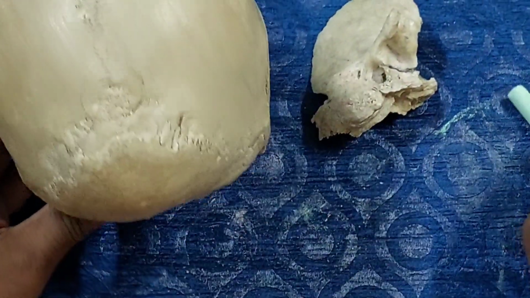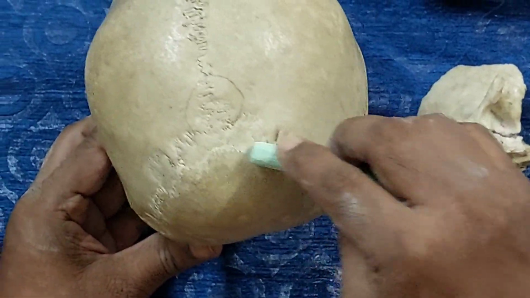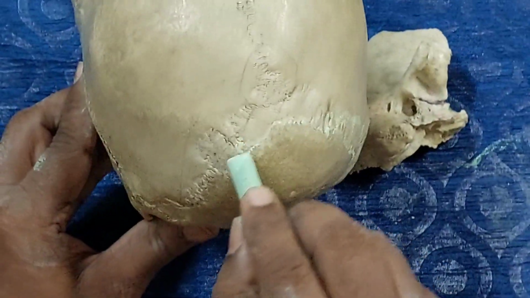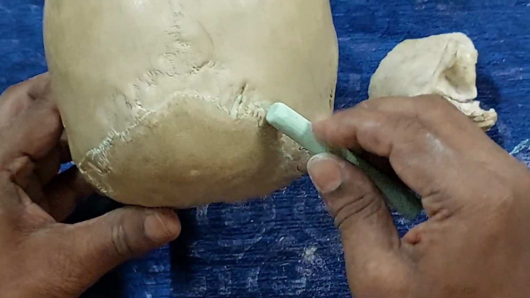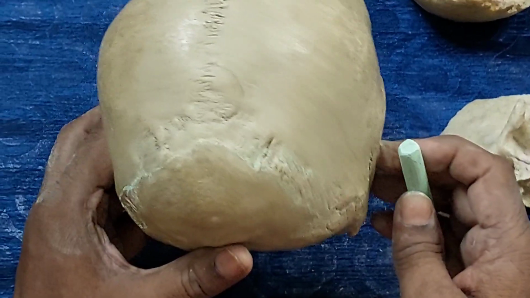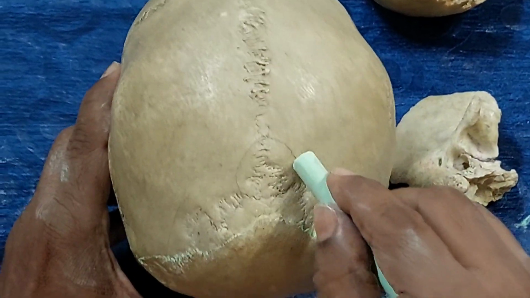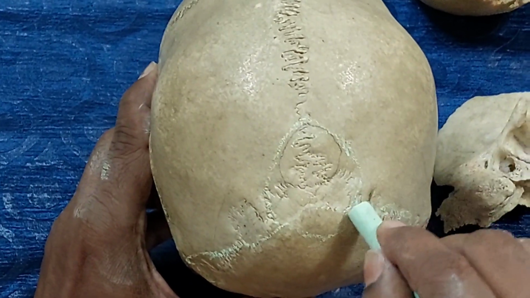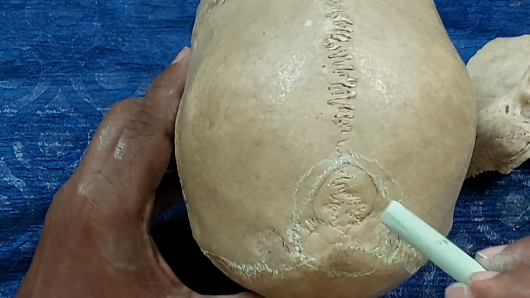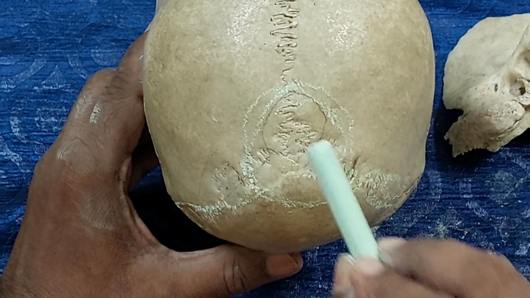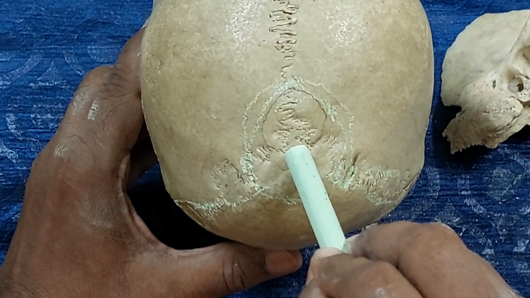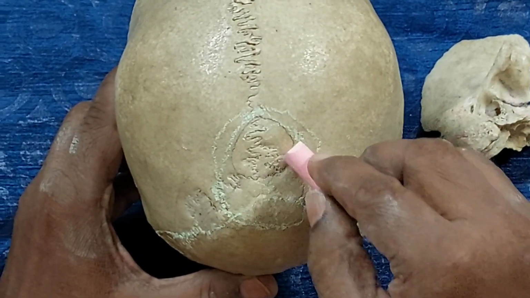If you see this bone, here you can see this border and this border, they articulate with the parietal bone, forming this lambdoid suture. And this is the lambda, where three bones form a fontanelle, that means posterior superior angle of parietal bone and superior angle of the occipital bone, forming the lambda here.